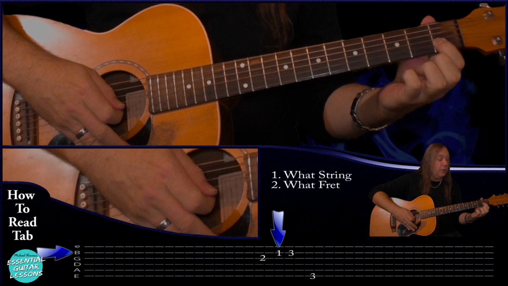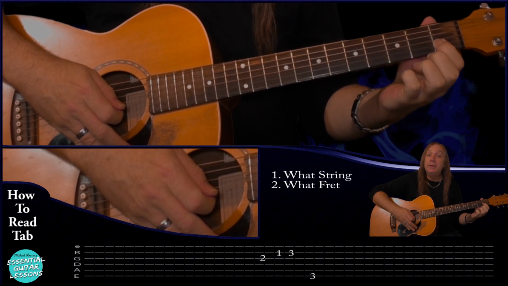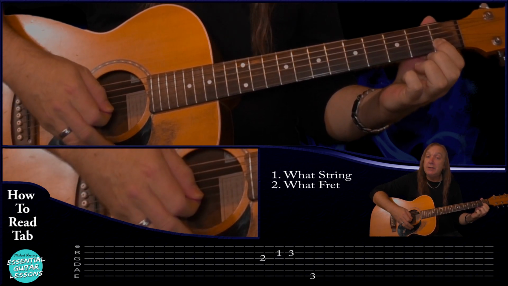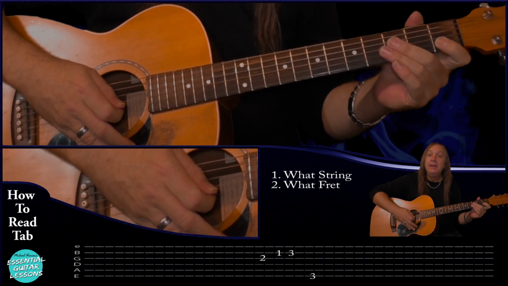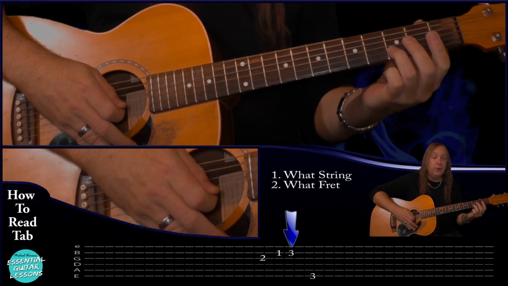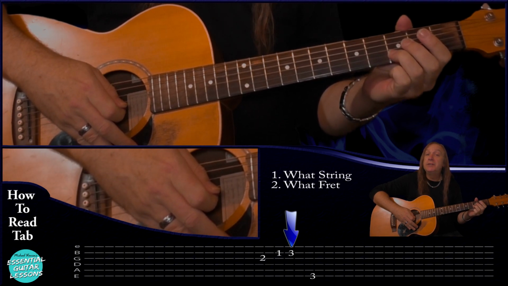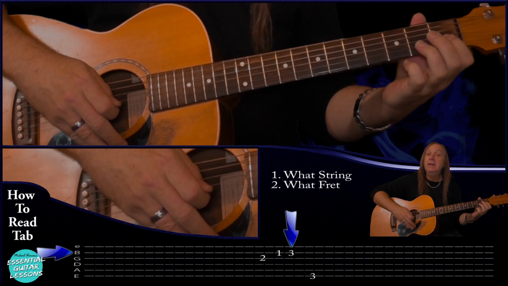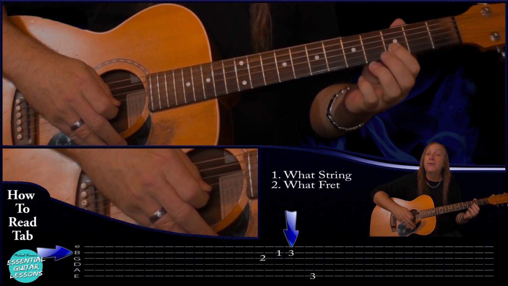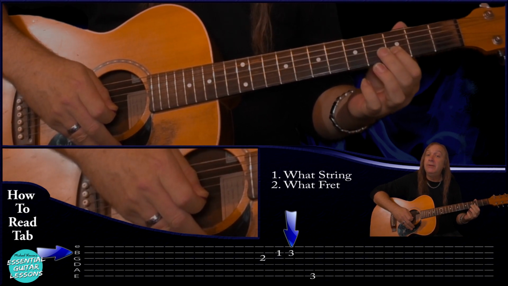Now as we said, I'm only playing the strings that the numbers are on. I'm not going to play any of these other strings because the number's just on the 1 there. Then the next one we come to is a 3, and if we have a look, it's on the same line of the tab, so we're playing the same string, but we're just moving up to the 3rd fret now. We play that one there.